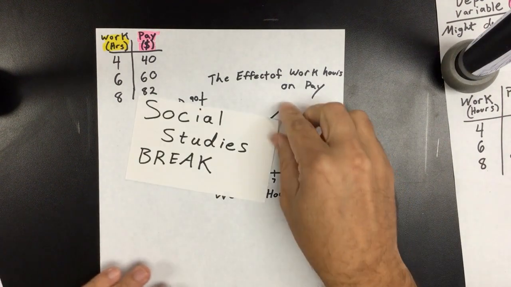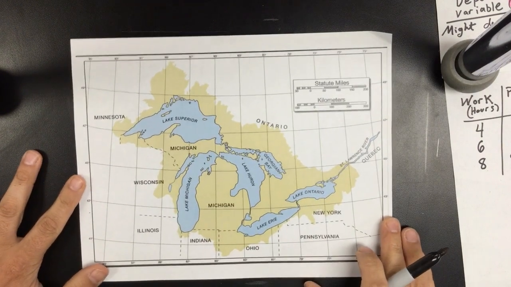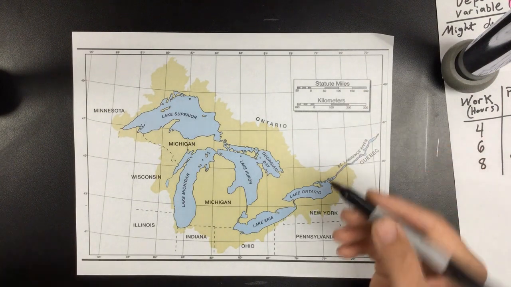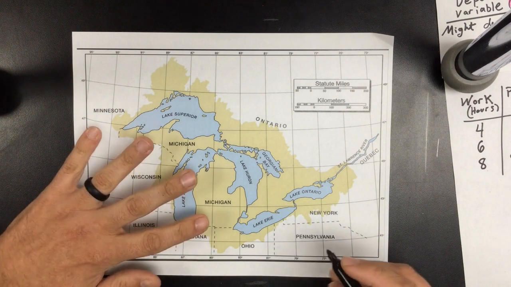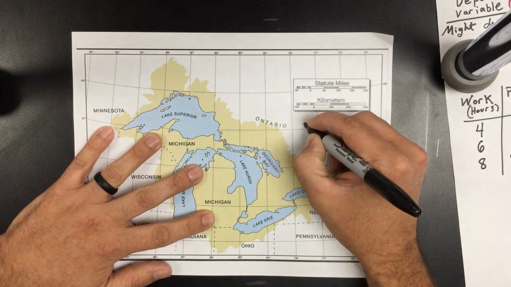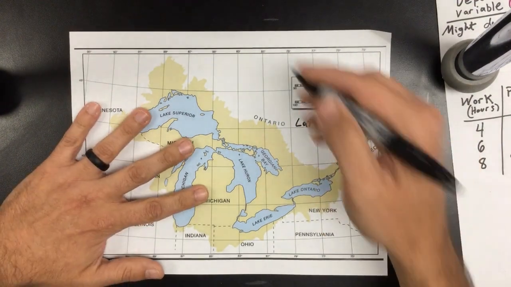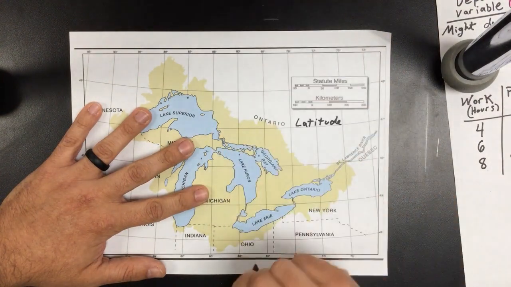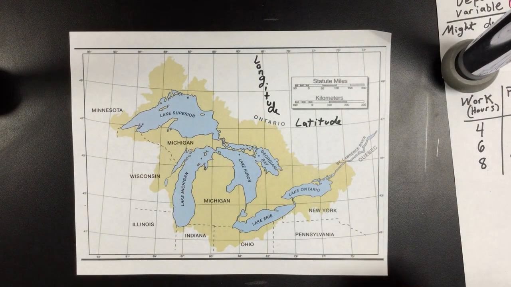Social studies break. So on maps, they also use Cartesian coordinates, only this is longitude and latitude. So latitude lays flat, it's like flatitude. And then longitude, it goes up and down, it's really long. Okay, but we use these just like a graph.